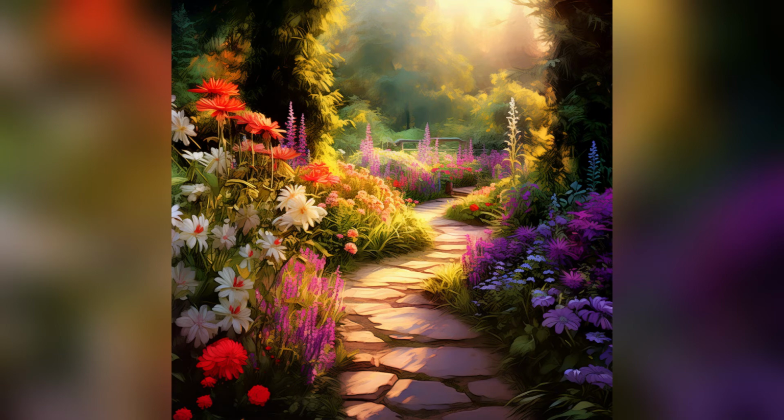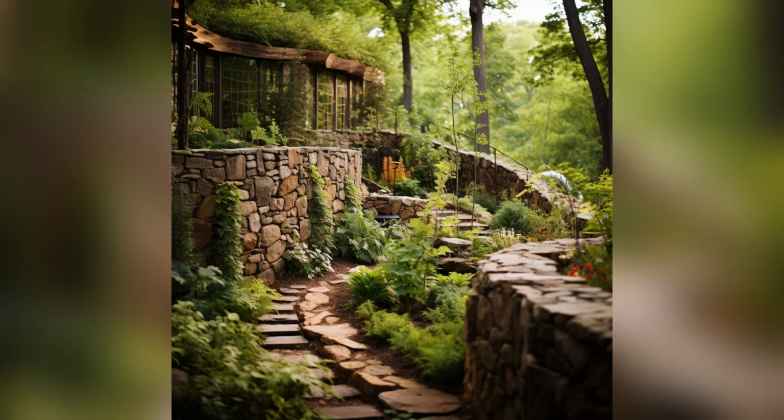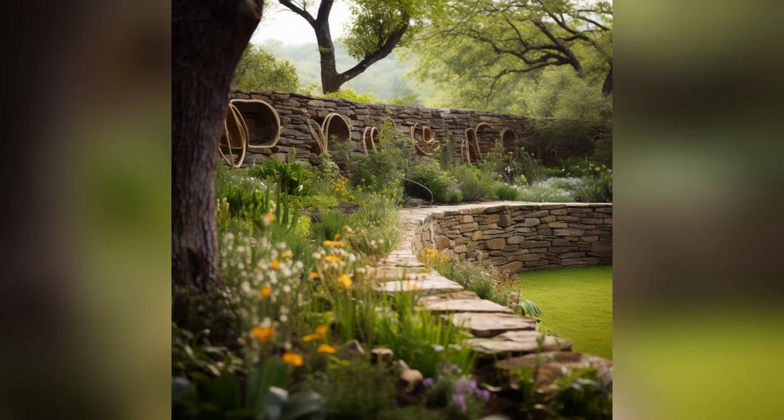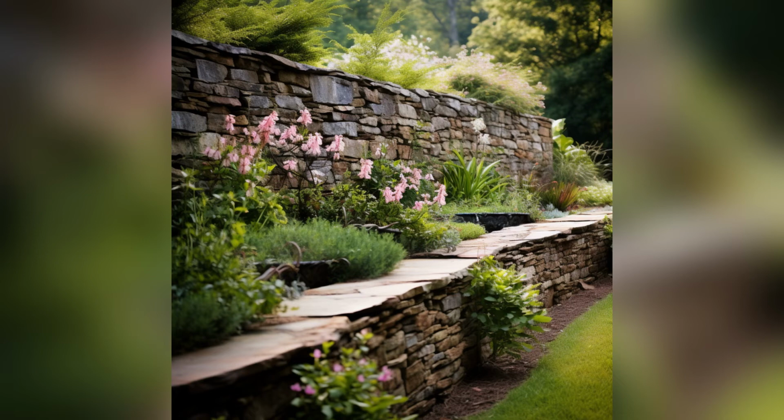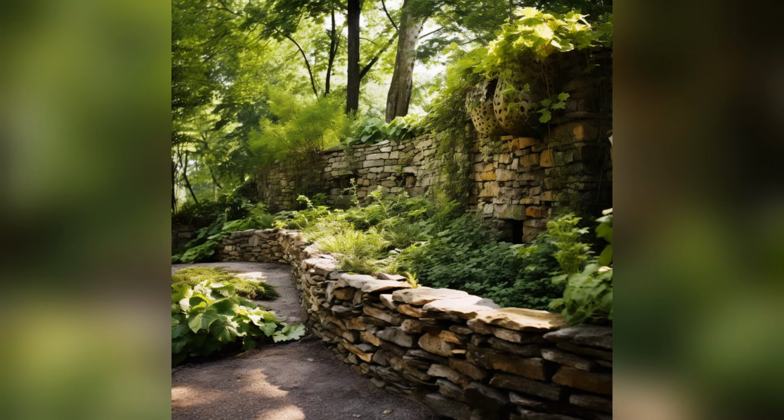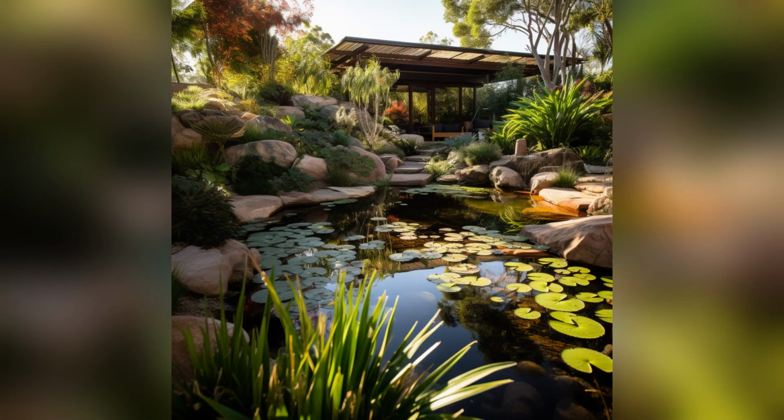1. Cottage charm, a cozy retreat. Imagine a landscape that whispers of romance and nostalgia. Cottage-style landscaping brings a touch of old-world charm to your surroundings. Picture winding pathways adorned with vibrant flowers, quaint picket fences, and a garden bench inviting you to linger. We'll guide you on how to infuse your outdoor space with the warmth and coziness of a countryside retreat.